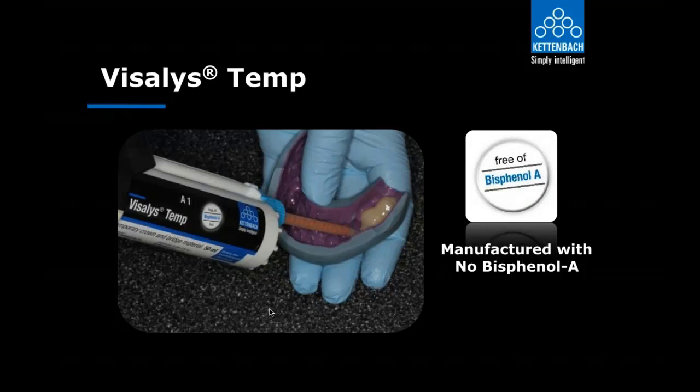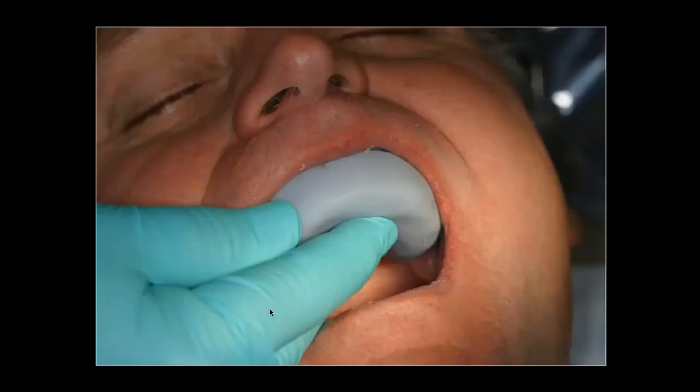Kettenbach's temporary material, Visalys, is a fantastic material. It's bisphenol free. A lot of patients know this stuff, and they want to make sure they're not getting chemicals they don't want. But this is a Silti impression that is made off a diagnostic wax-up, and I'll show you how I seated it.